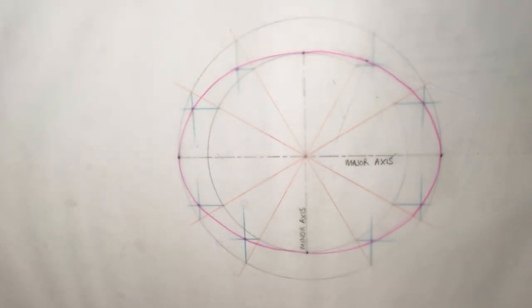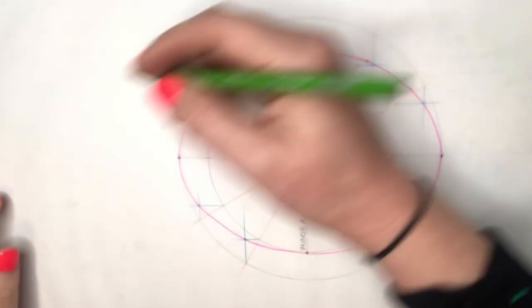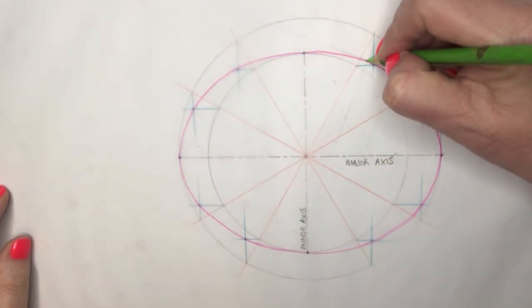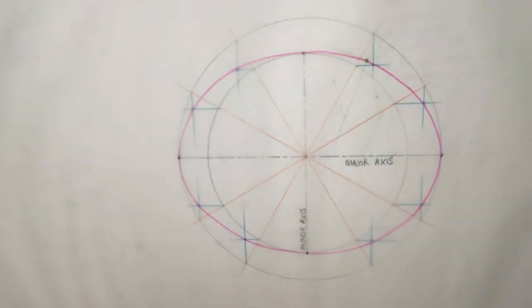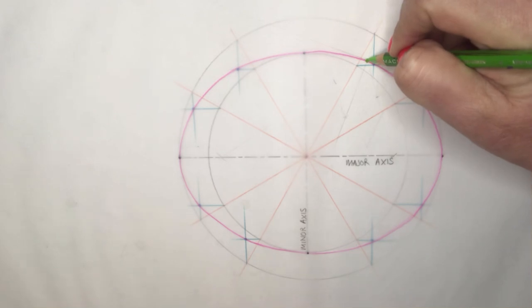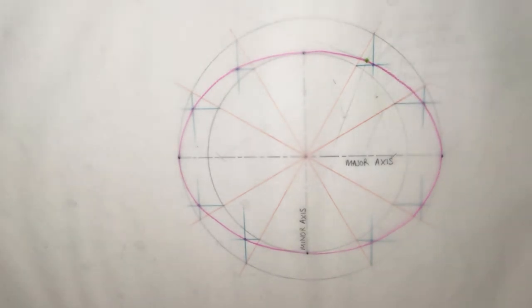How to construct a tangent from a given point on an ellipse's perimeter. Okay, so I'm just going to put in an arbitrary point there. So let's just say we have a point, I put it in green here, on the ellipse's perimeter, and we want to construct a tangent from that point.